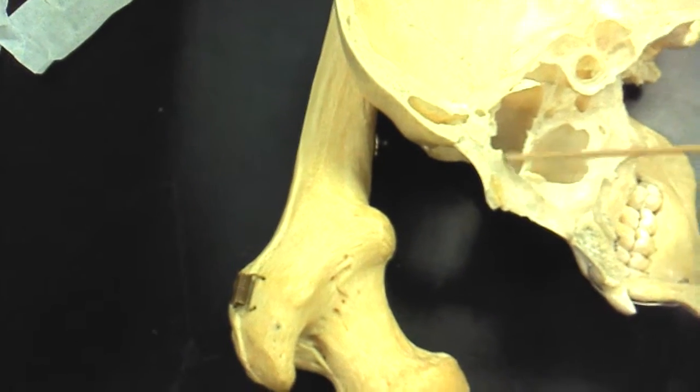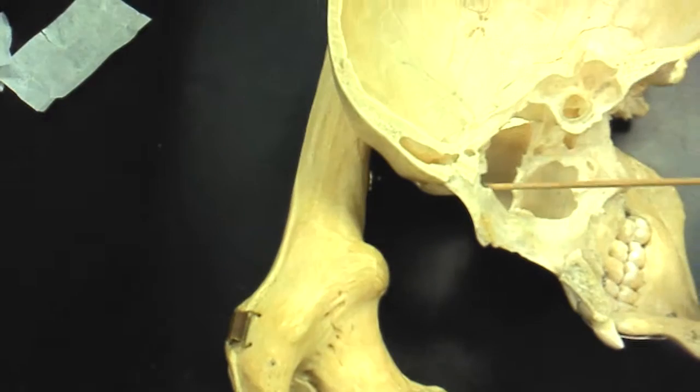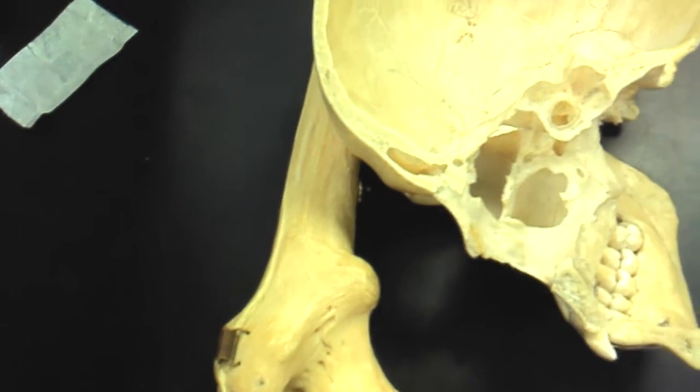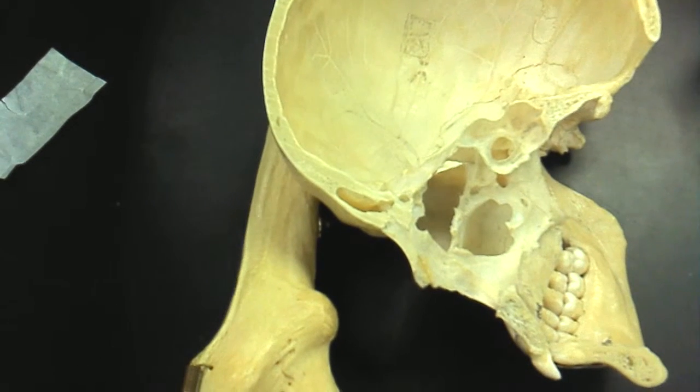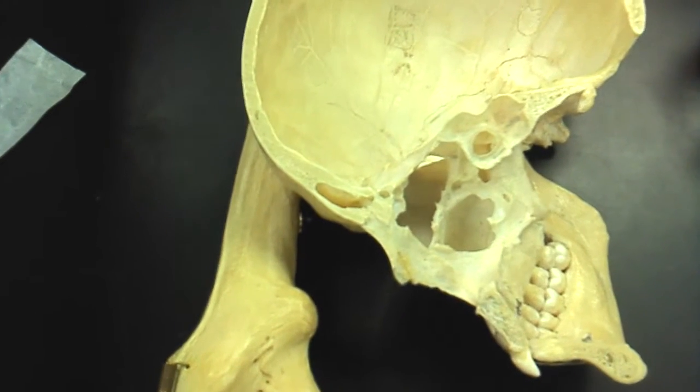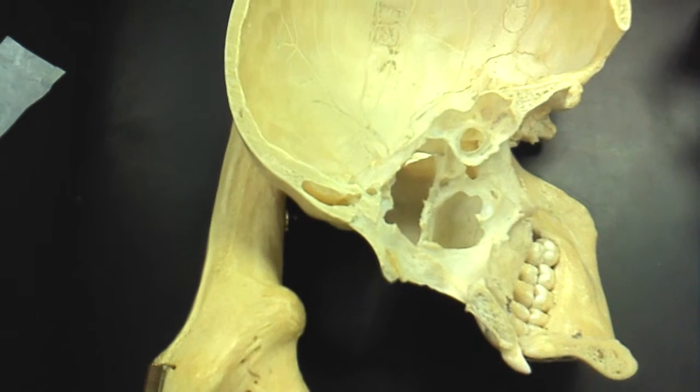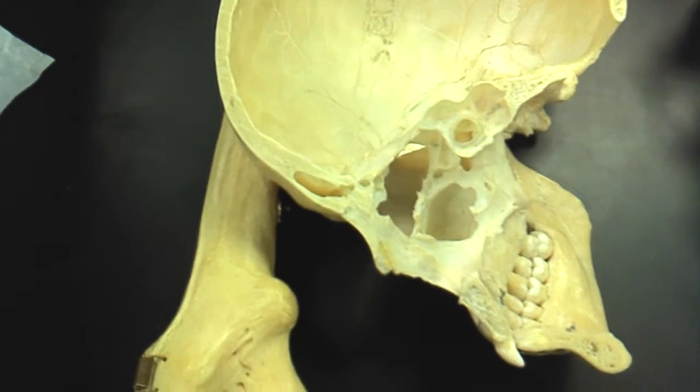I think nasal concha would be this bone located right here, connecting the ethmoid bone to the sphenoid bone. No, the ethmoid bone to the nasal bone.